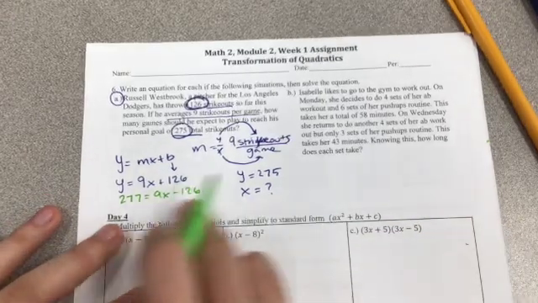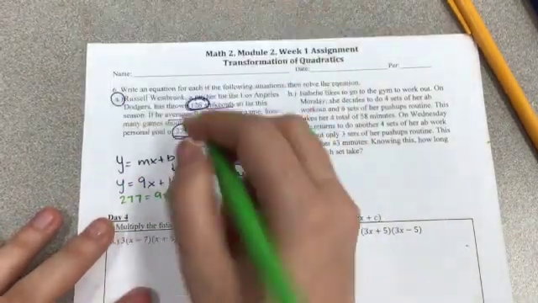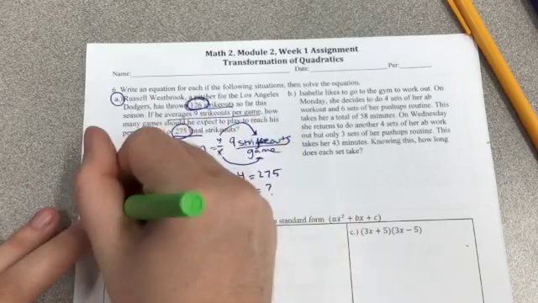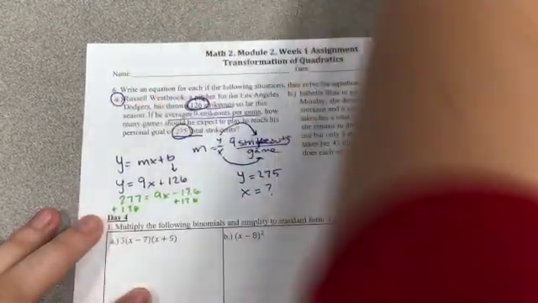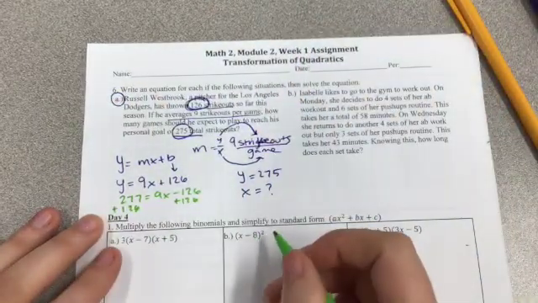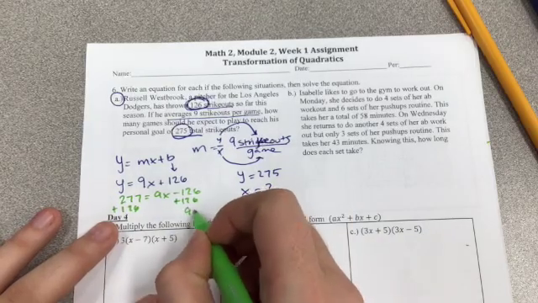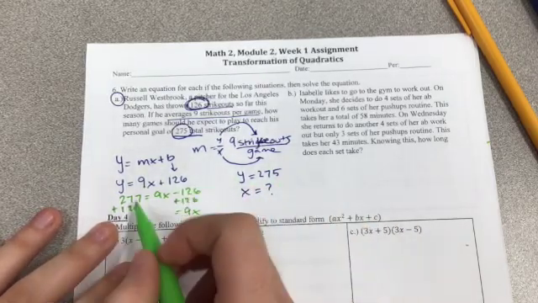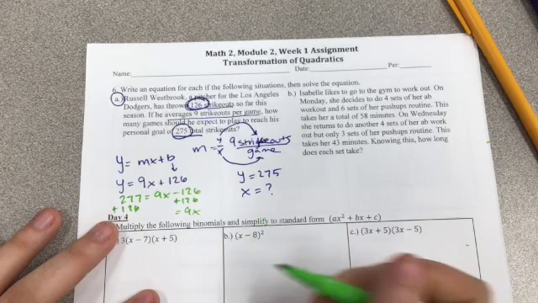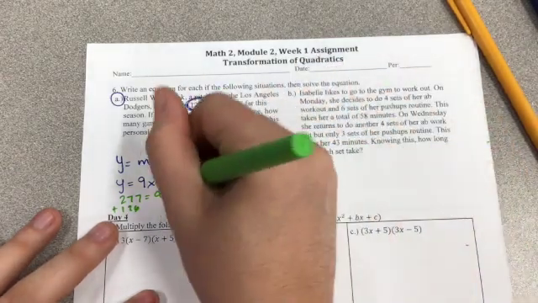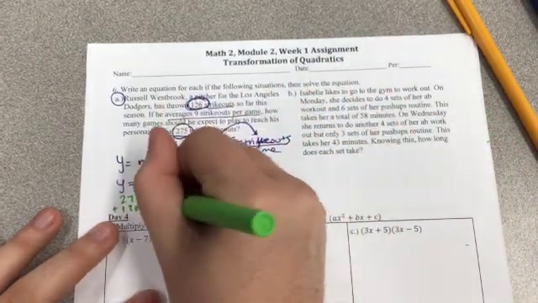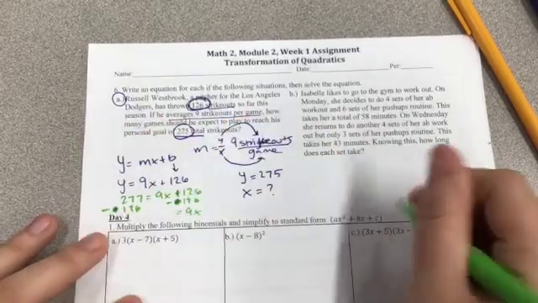We're going to add that value to both sides. And we get 9x equals whatever that is. Oops, this should have been a plus. Making this a minus and making this a minus.